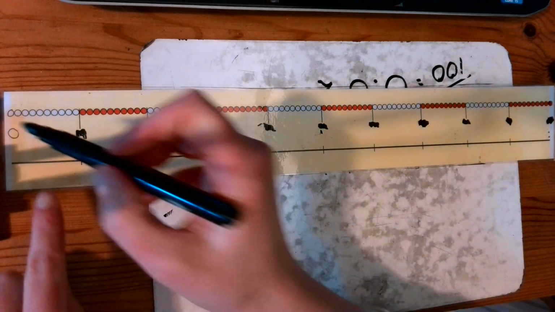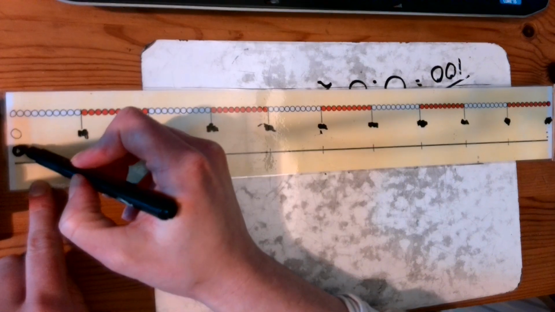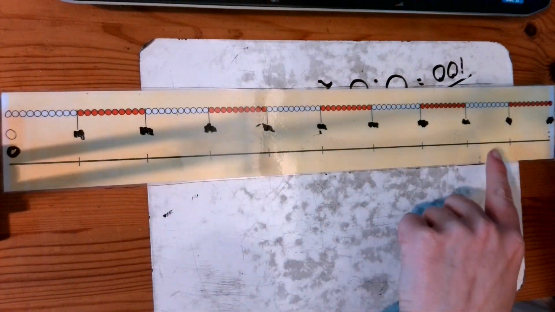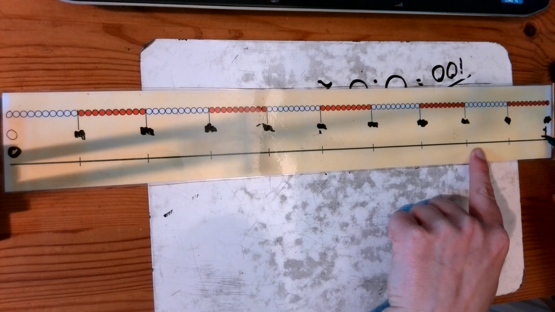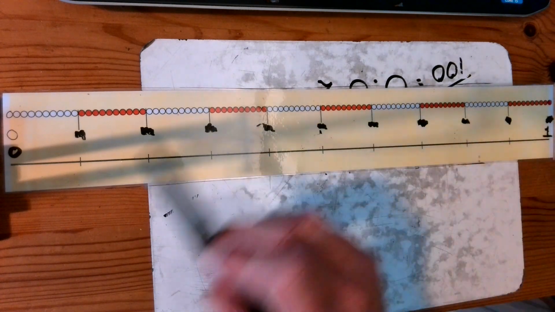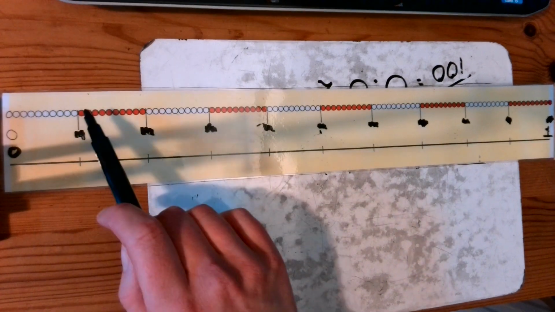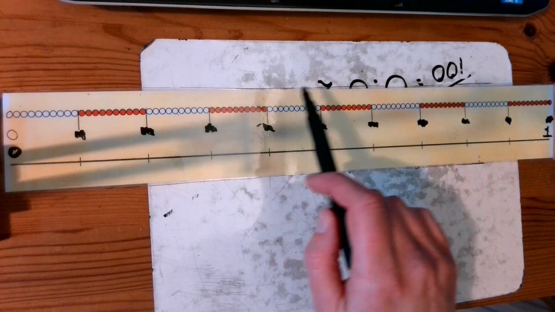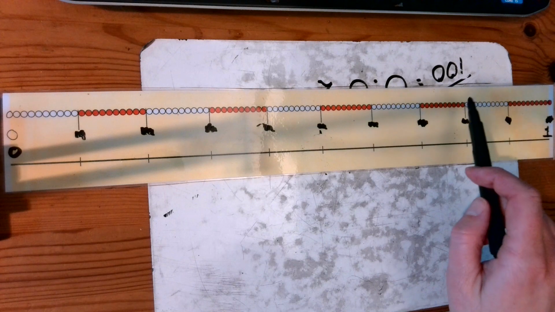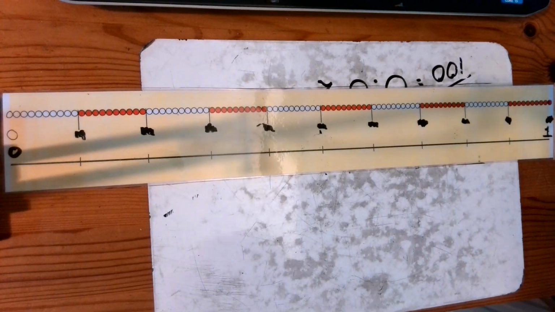So I've got 0 here and then I'm going to have my 1 here. So this is representing our whole. Each colour is going to represent a tenth, so I've got 1, 2, 3, 4, 5, 6, 7, 8, 9, 10. I've got 10 tenths because 10 tenths make a whole.